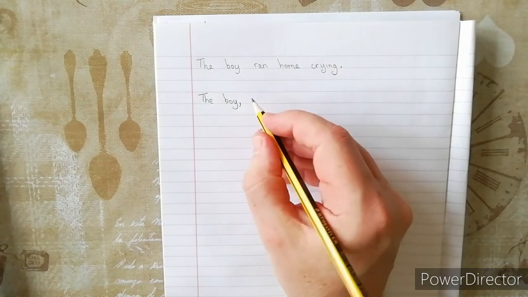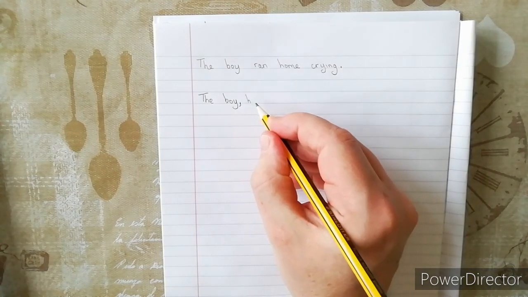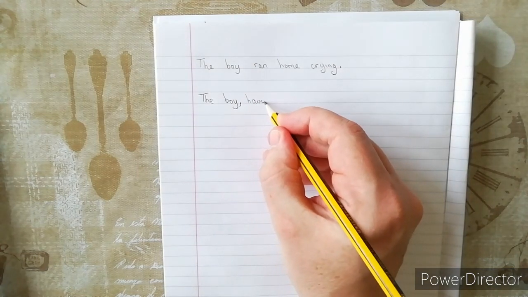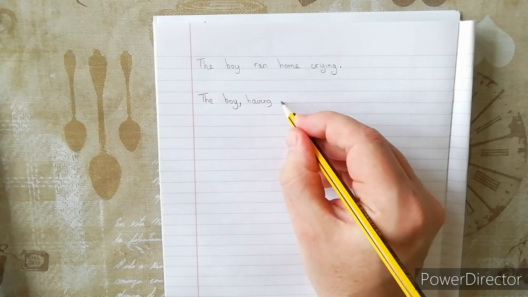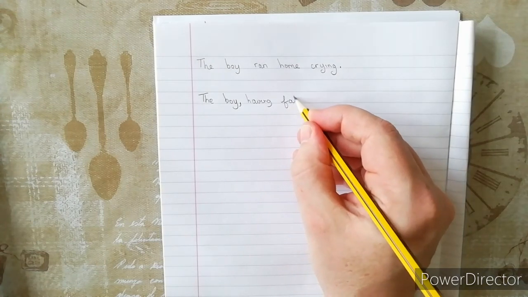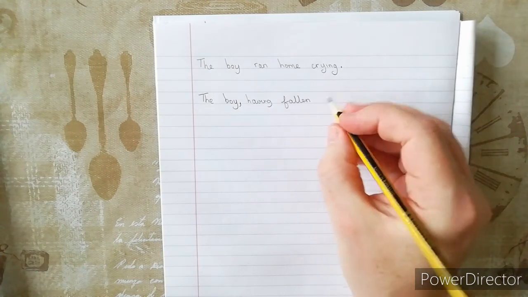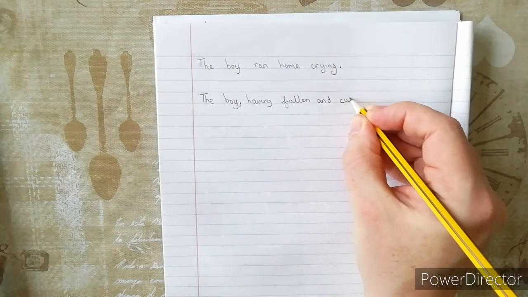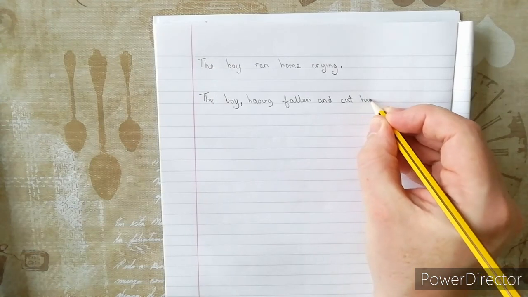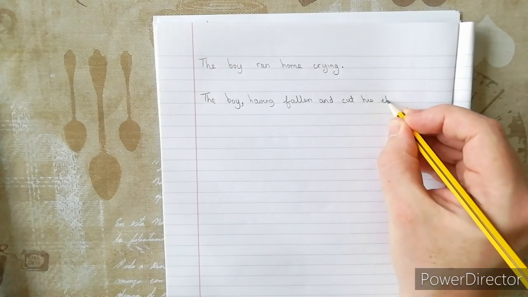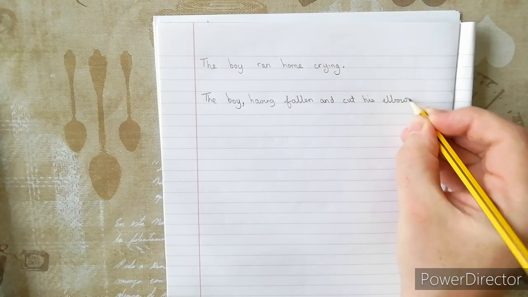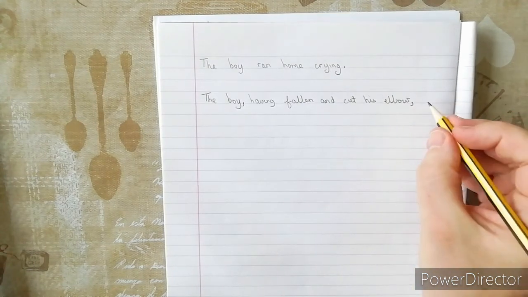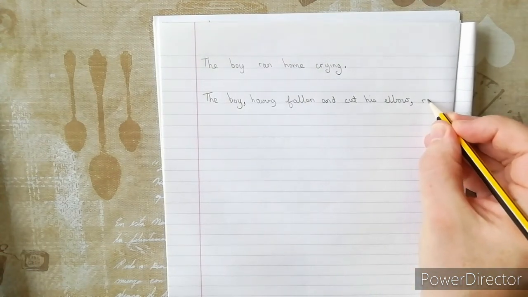The boy, having fallen and cut his elbow, comma, ran home crying.